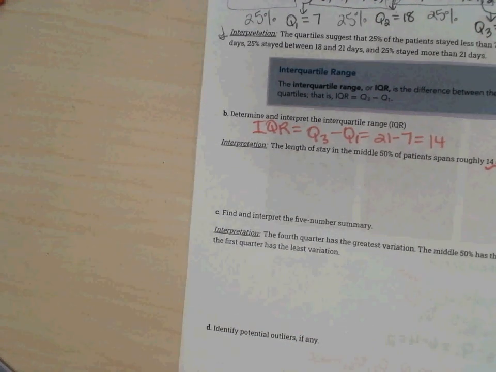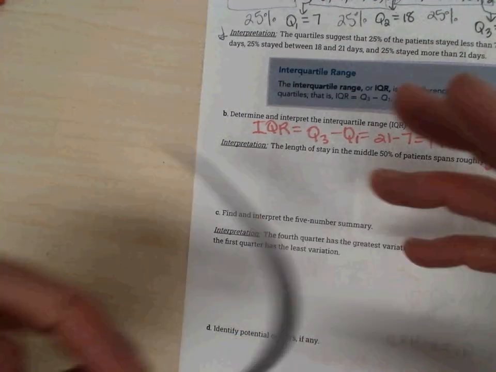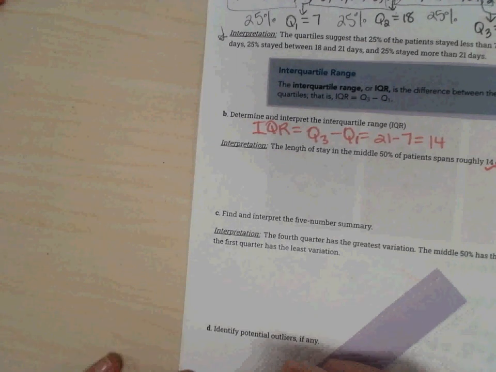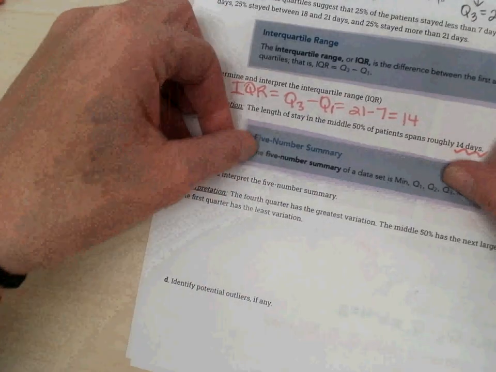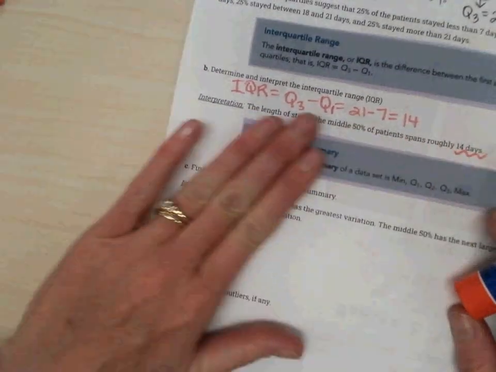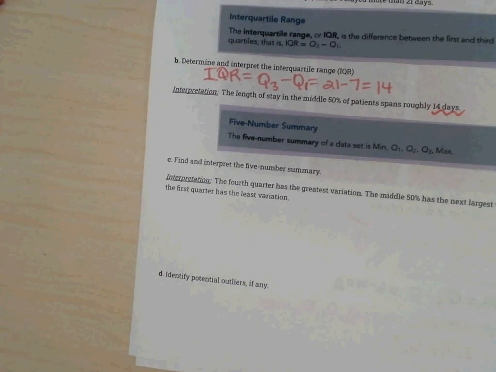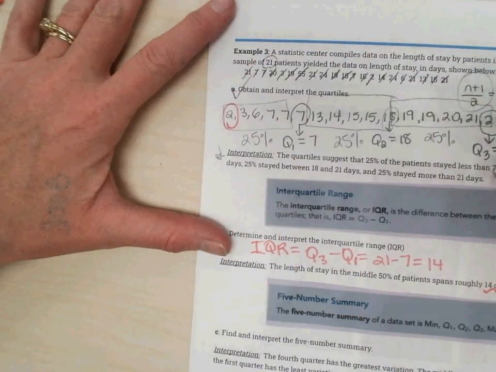Next, we're going to put in our 5-number summary. As we mentioned on the front, this is just the formal definition. The 5-number summary of a data set is the minimum, Q1, Q2, Q3, and the maximum. The minimum of my data set was 2, and the maximum of my data set was 55.